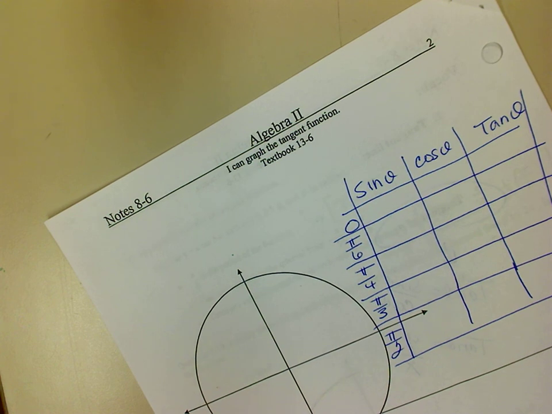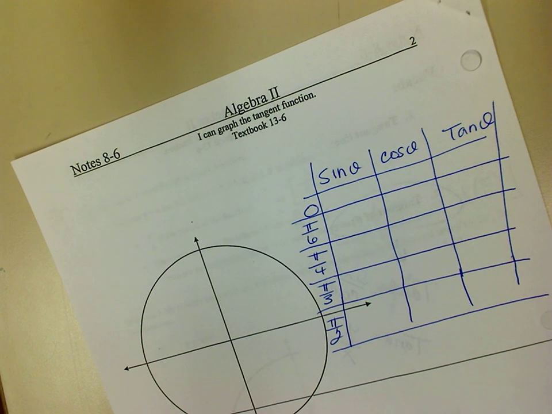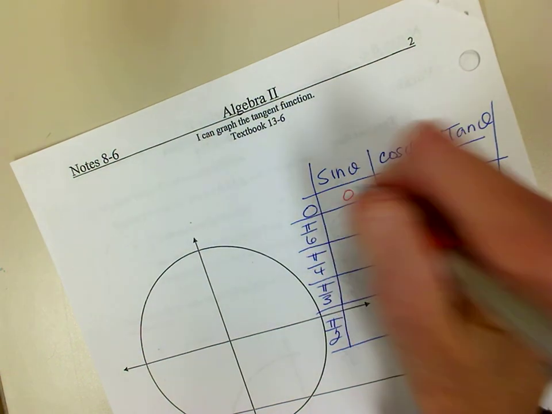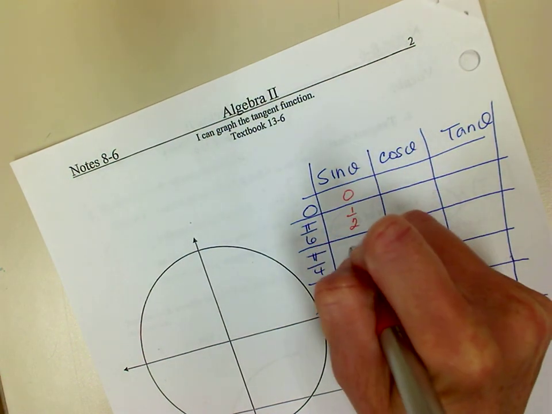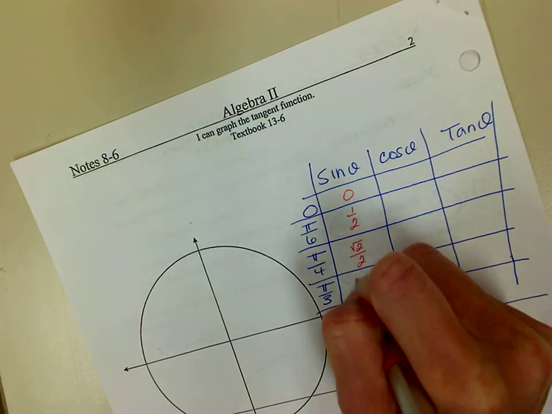Okay. So let's go ahead and fill in for sine and cosine. So sine starts at 0, and then it goes up until we get to 1.